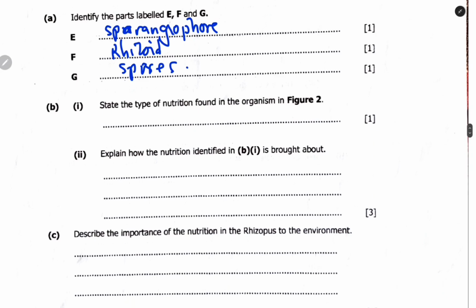State the type of nutrition found in the organism in figure 2. So the type of nutrition is called saprophytic nutrition, where the organisms feed on already dead decaying matter. Explain how the nutrition identified above is brought about. So how is saprophytic nutrition carried out? That is very important to understand. Organisms that feed saprophytically, by the way, are called saprophytes.